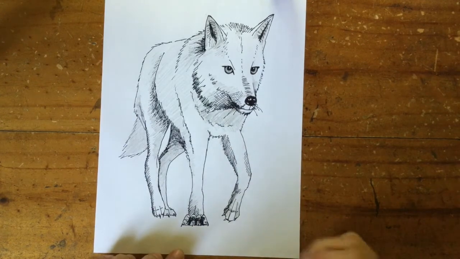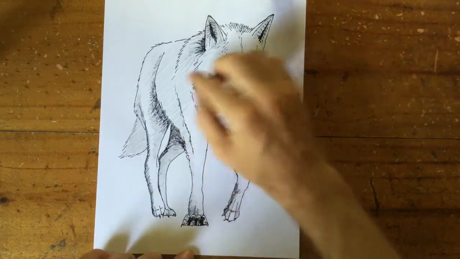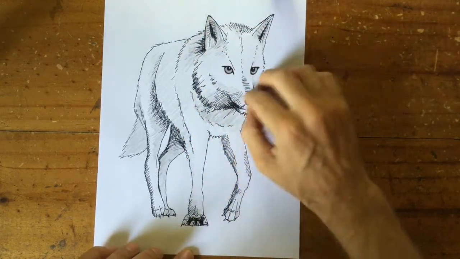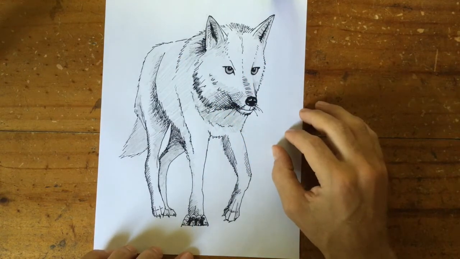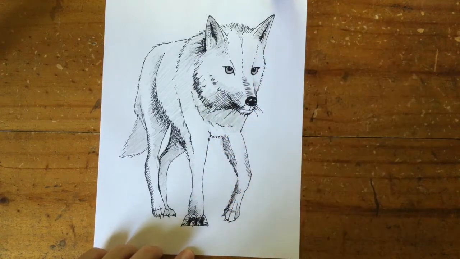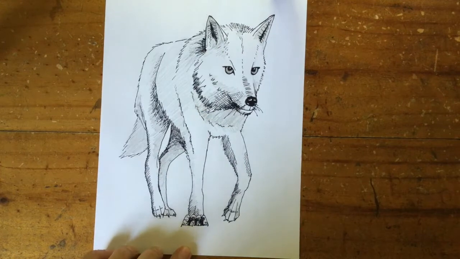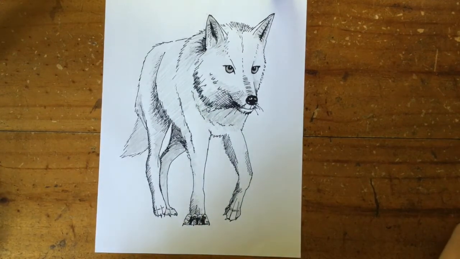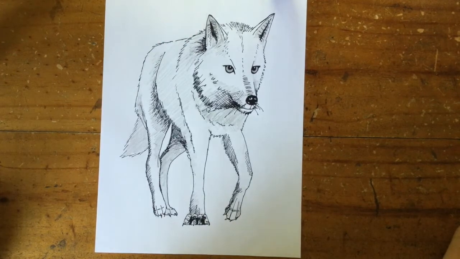Also, another difference is that I've used marker in this drawing. Use a thin black marker to add to the drawing. If you want to, you can do the whole thing with pencil instead. I just wanted to give you a different option and show you a different technique this time as well. We're using a technique called foreshortening in this picture. So I'm going to explain a little bit about that before we get started.